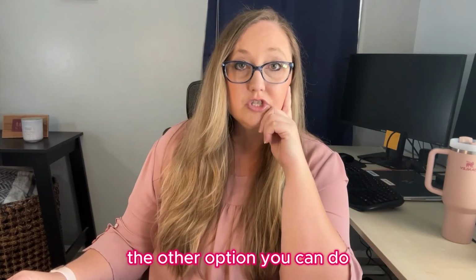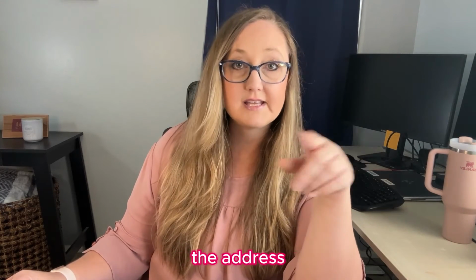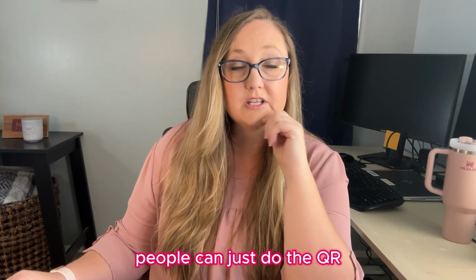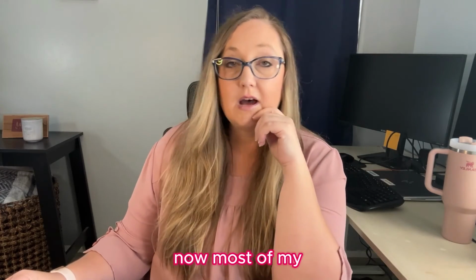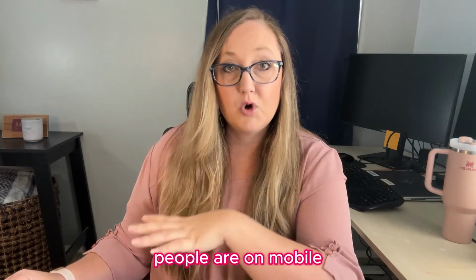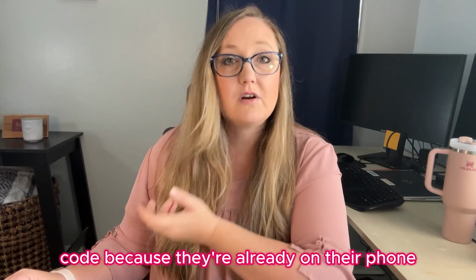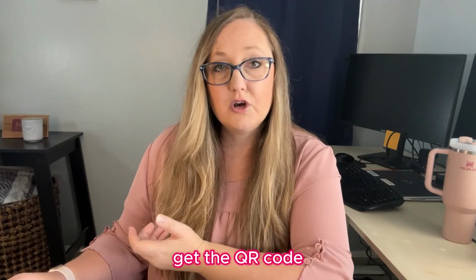The other option you can do is have the address. I always recommend putting the address up there. And then you can add a QR code, so people can just do the QR code with it. Now, most of my people are on mobile. I know that from analytics. So I don't put a QR code because they're already on their phone. Like, how are they going to get the QR code?